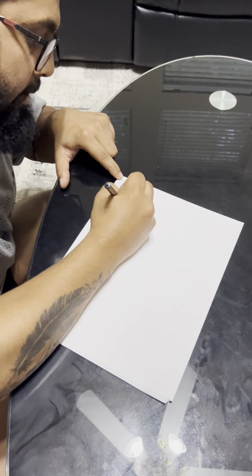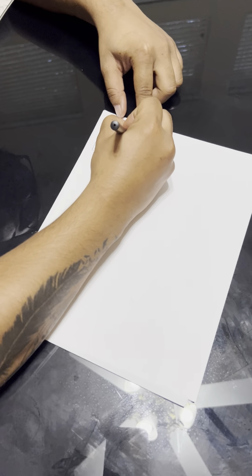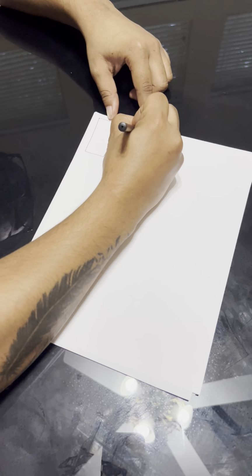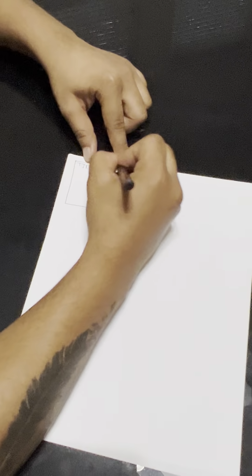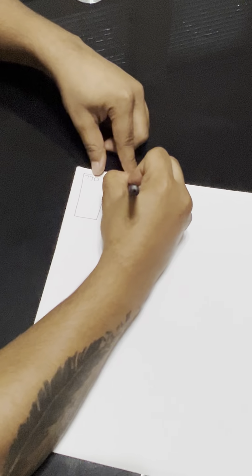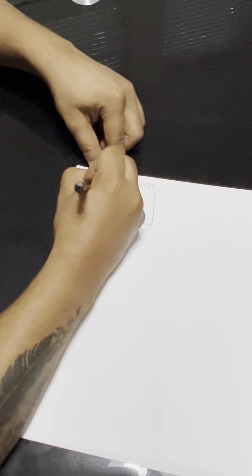So let's build up the table, as you can see over here. I'm drawing this: T100, 200.